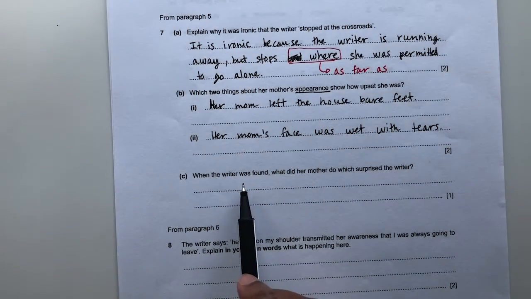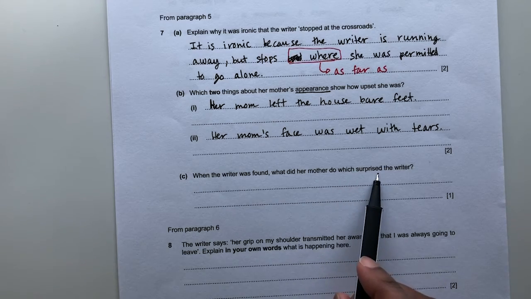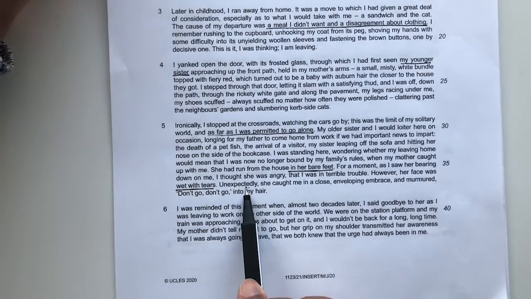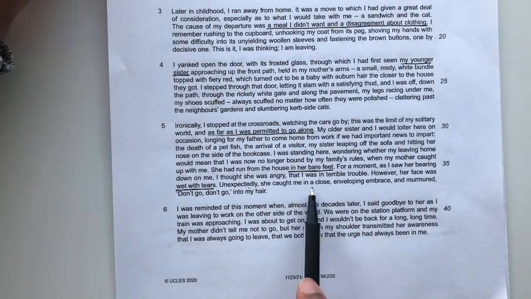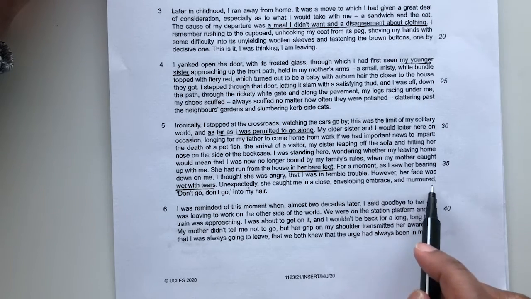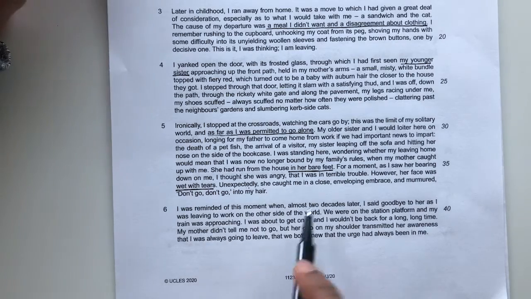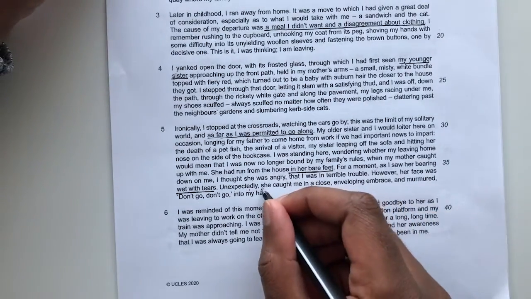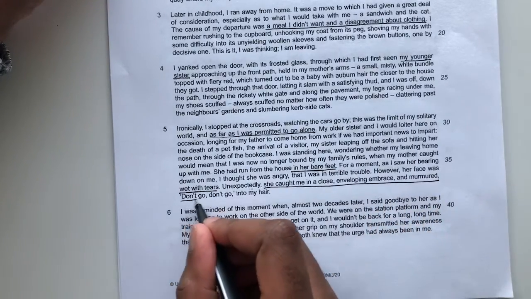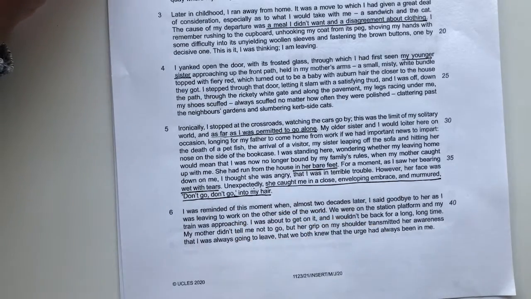The question was, what did her mother do that surprised her? So surprised and unexpectedly go together. So unexpectedly, she caught me in a close, enveloping embrace and murmured, "Don't go, don't go." So this is your answer. Into my hair, but that's just a detail.